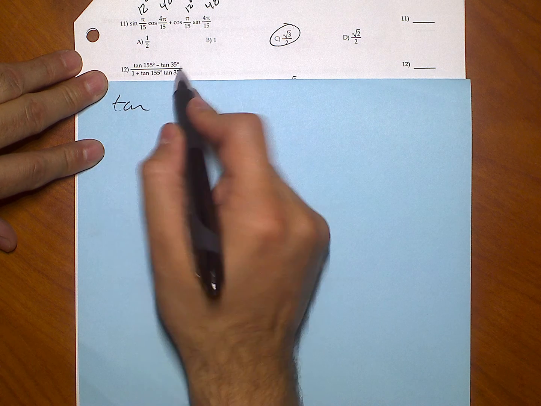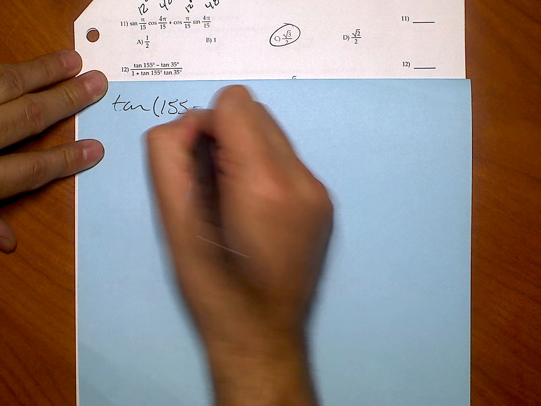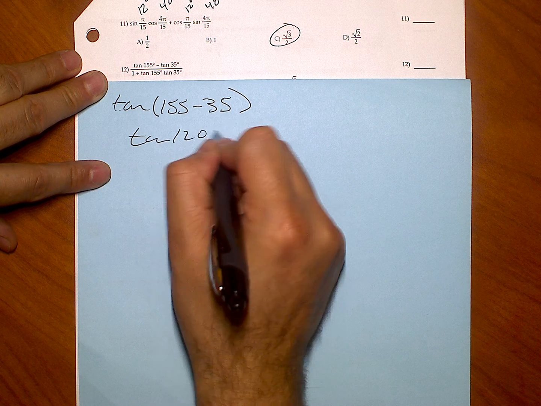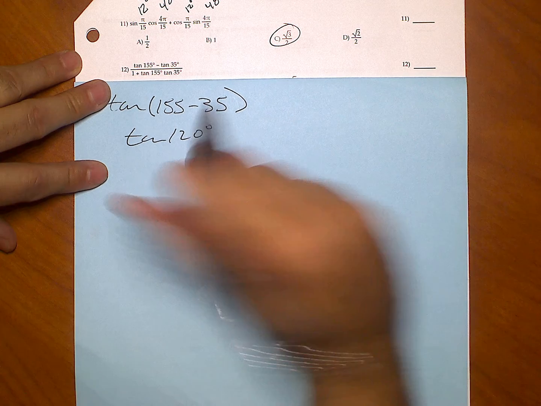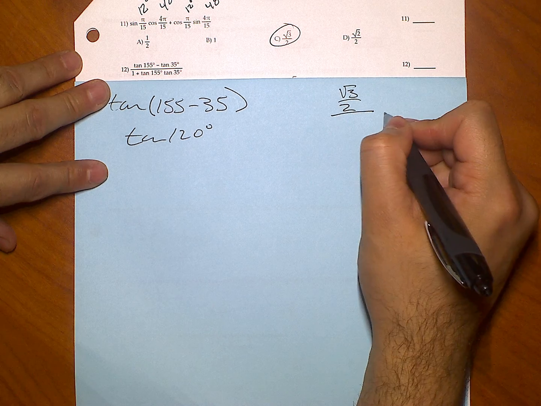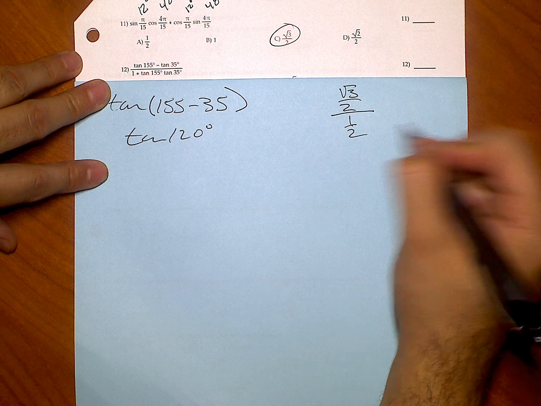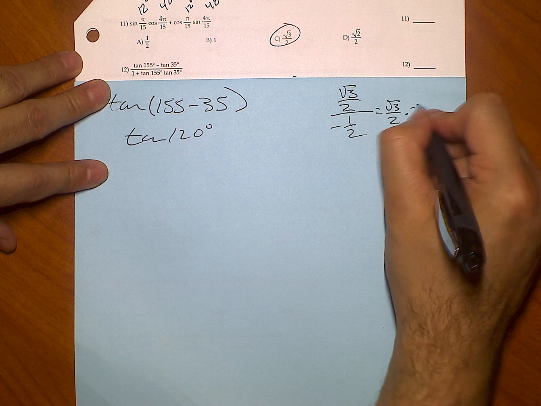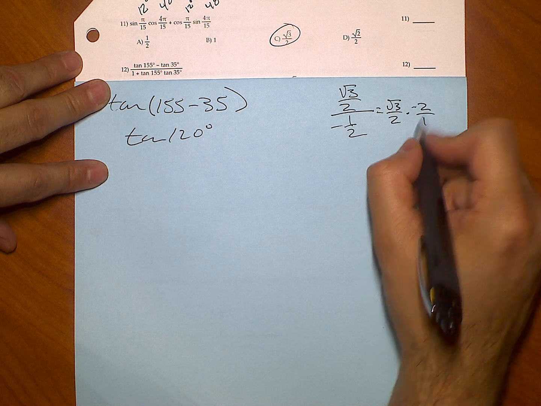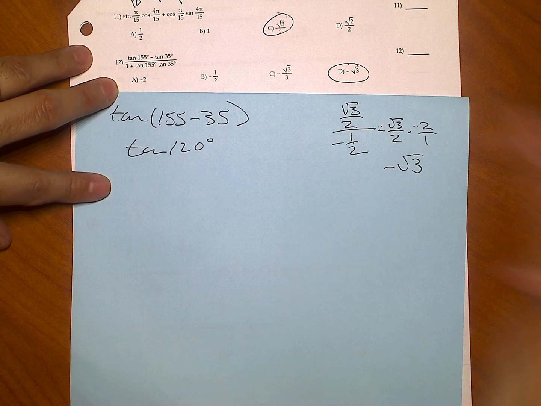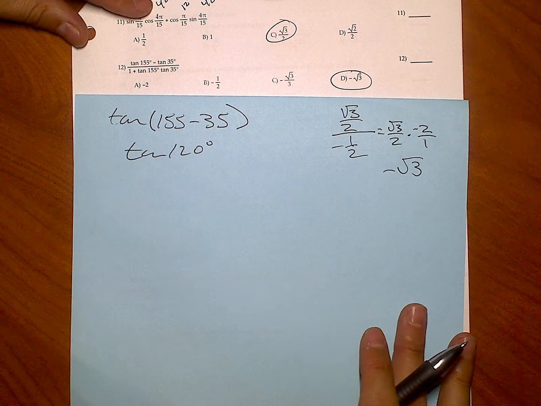Tan of x minus y, right? So tan of x, which is 155, minus 35, which is tan of 120. So, at 120, what's the y value? Radical 3 over 2 divided by, what's the x value? Negative 1/2, right? So I'm going to go with radical 3 over 2 times the reciprocal, which is negative 2 over 1, right? So I come up with the answer of negative radical 3, because those 2's will cancel, right? So my answer is D. Yes.